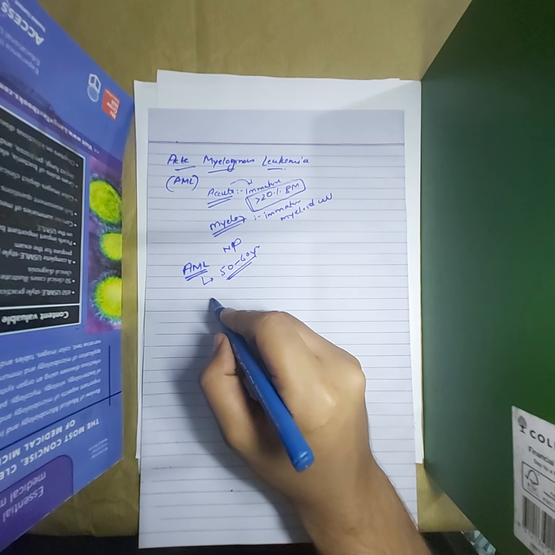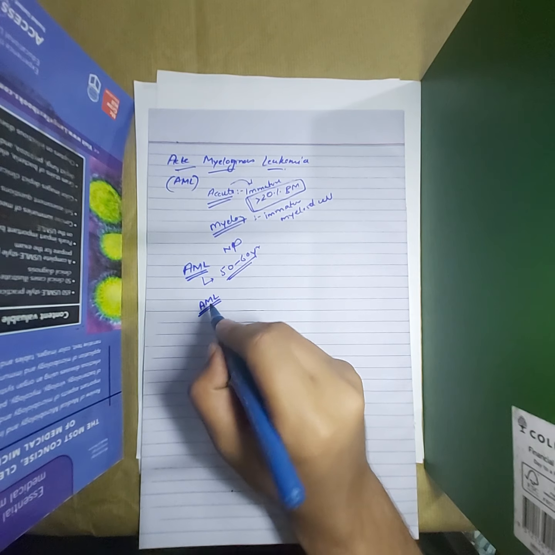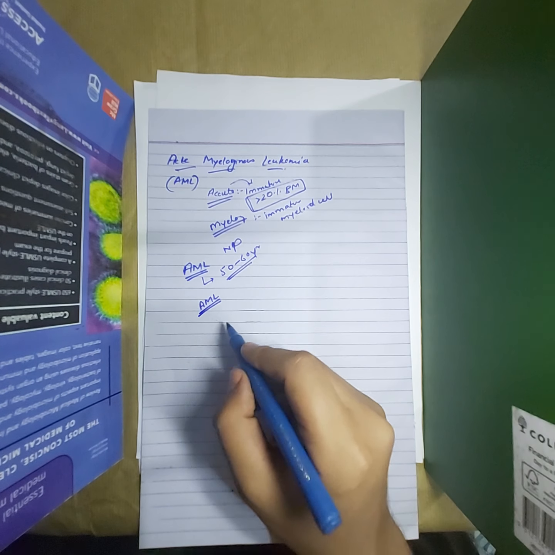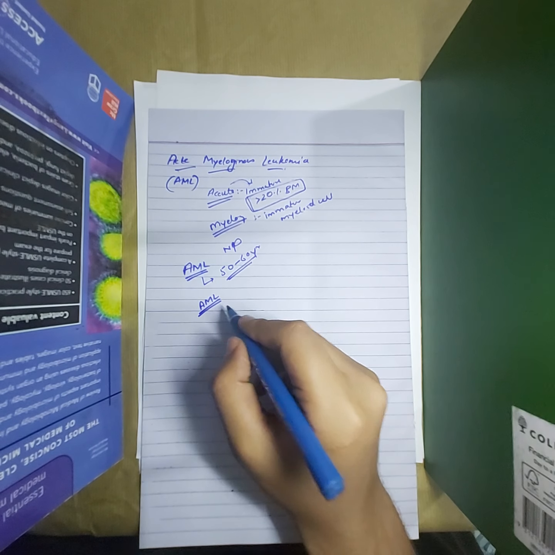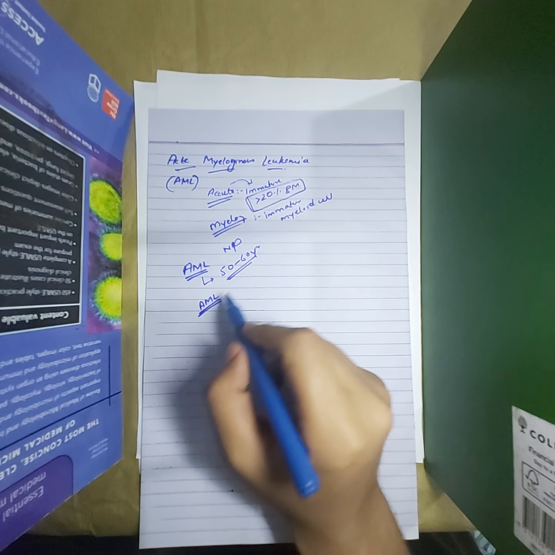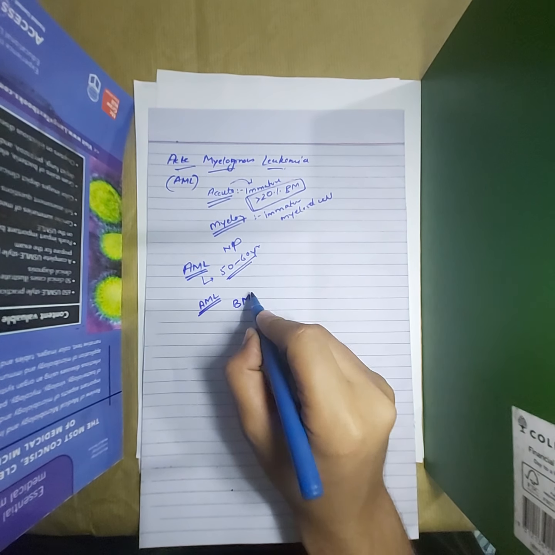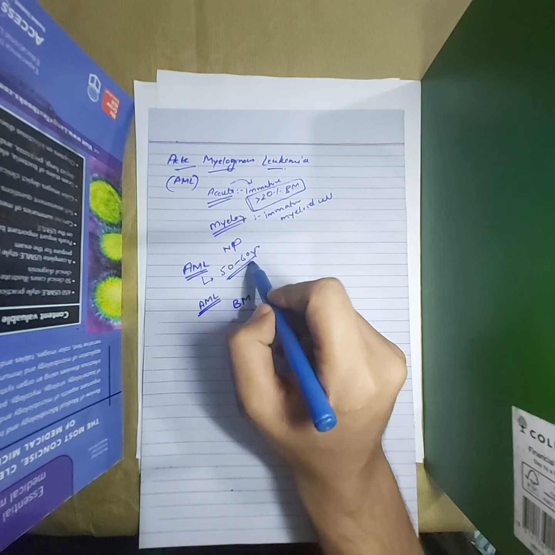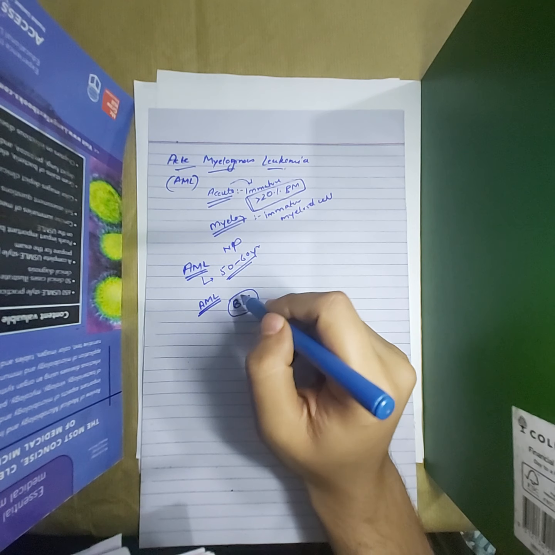And the clinical presentation which AML, acute myelogenous leukemia, will give: as there will be abnormality in the white blood cells, there will be bone marrow failure.